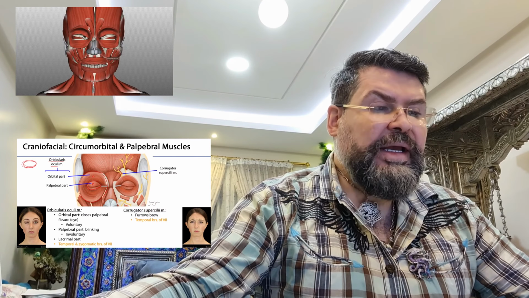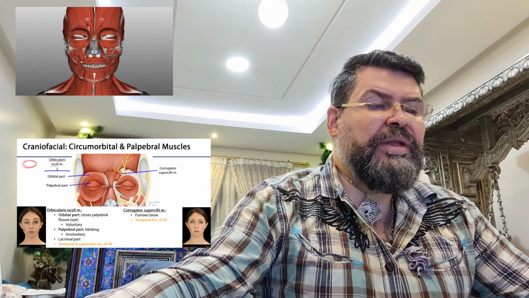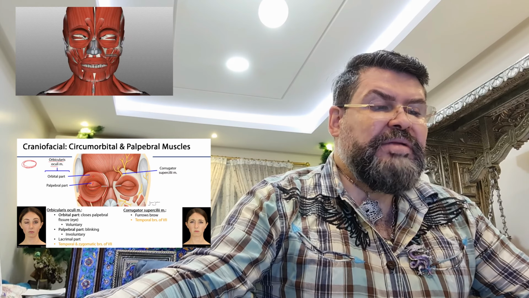So what you need to know in the oral group is the muscle which forms a circle around the mouth.